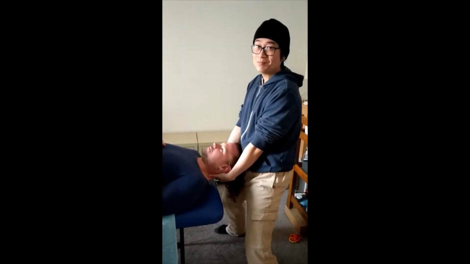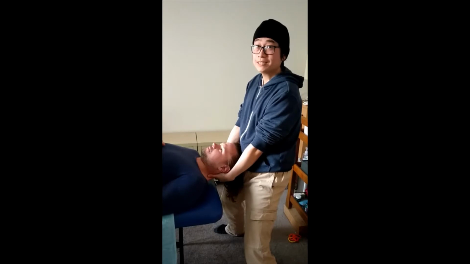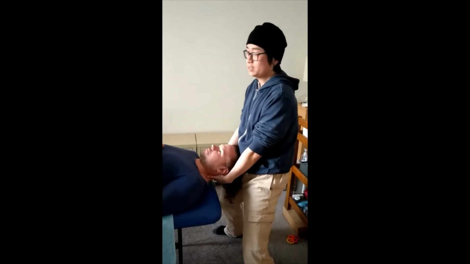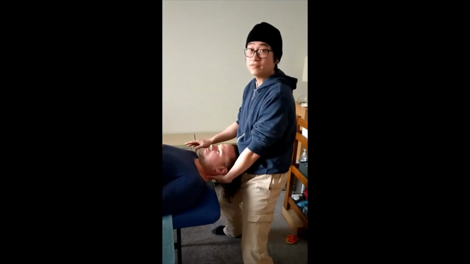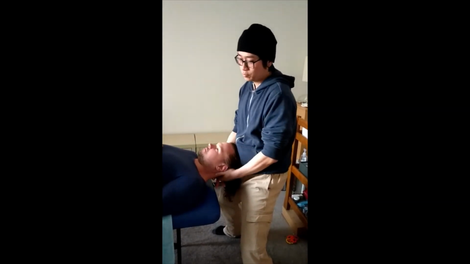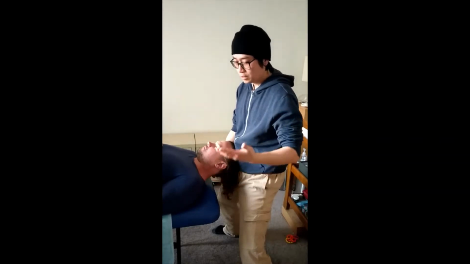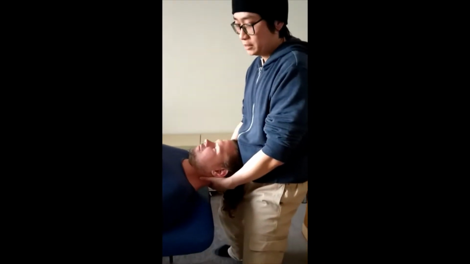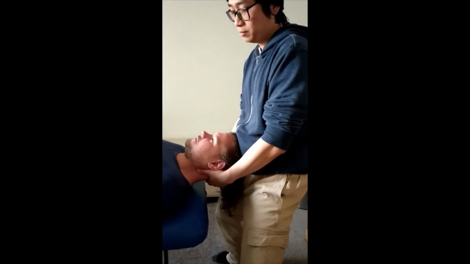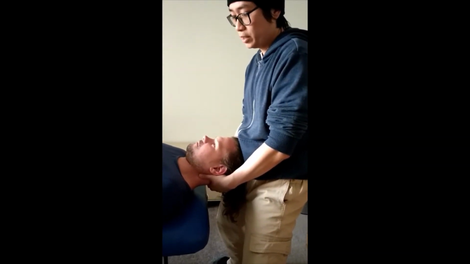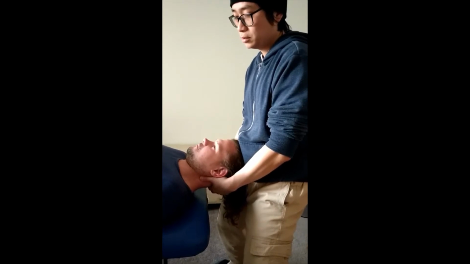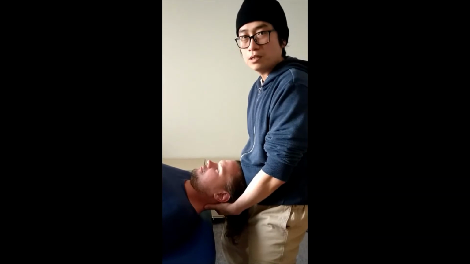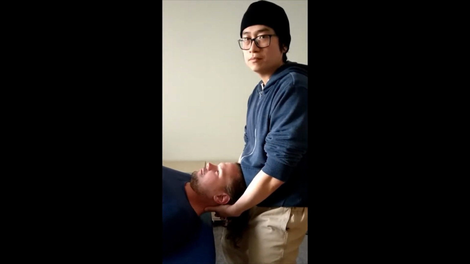Okay, so if pain is produced after the Spurling test, we want to do the distraction test to see whether the pain will relieve or not. First we put the patient in the supine position and put both our hands behind the occiput and slightly distract by pulling the head away. Yeah, if the pain is relieved, that is a sign of a positive test.